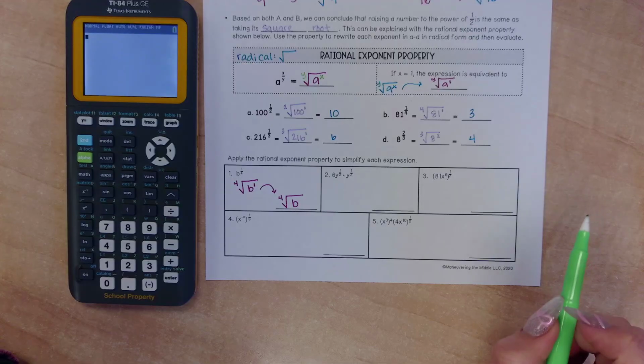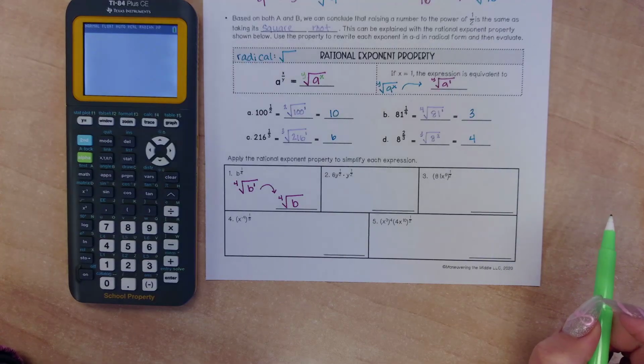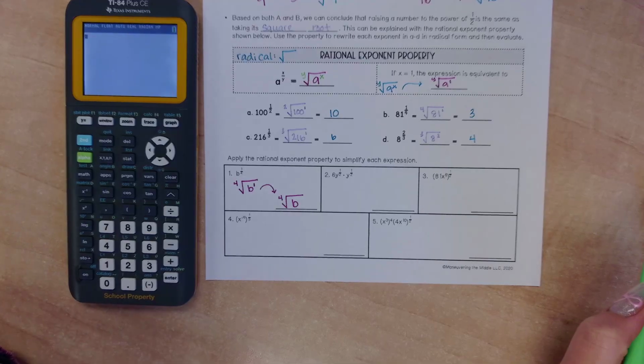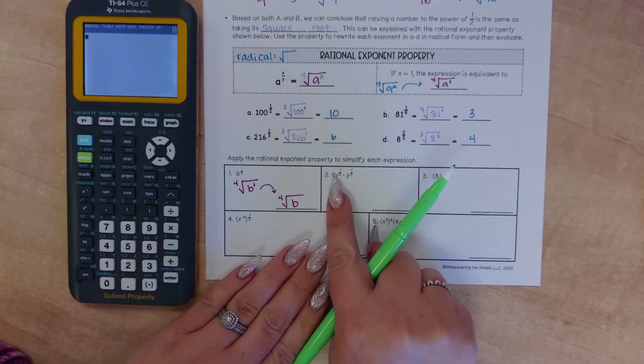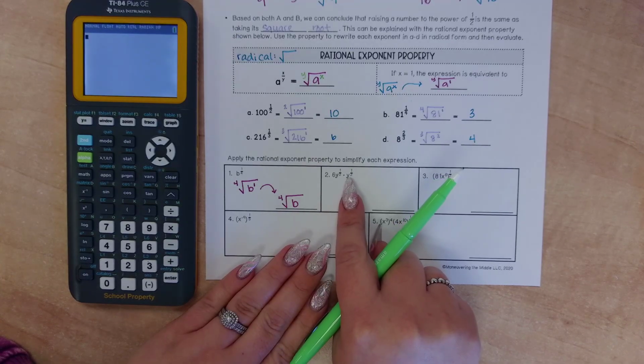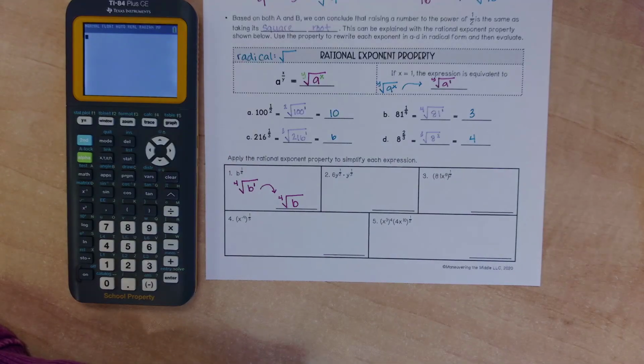Now, number 2 says 6y to the power of 1/2 times y to the power of 1/2. This can get tricky because of the way it's written. The first y has a coefficient of 6. The second y has a coefficient of 1. I would highly recommend separating all of these out because we are in the simplifying process.